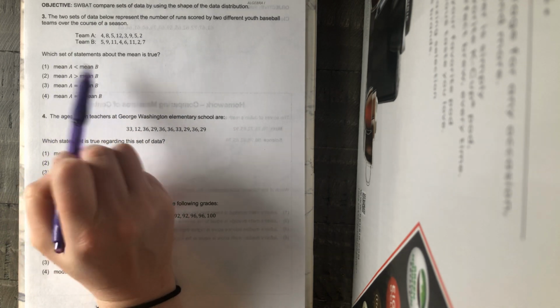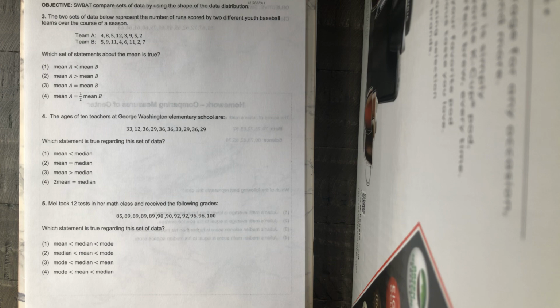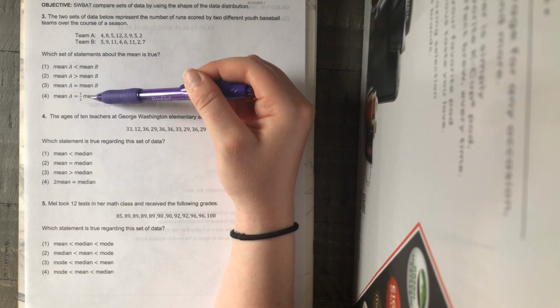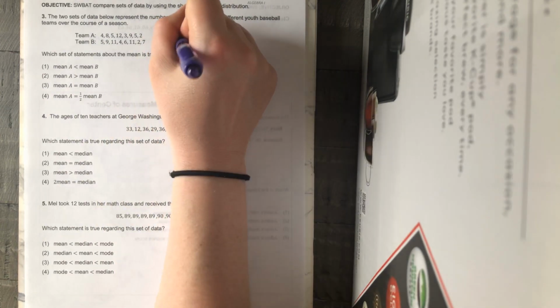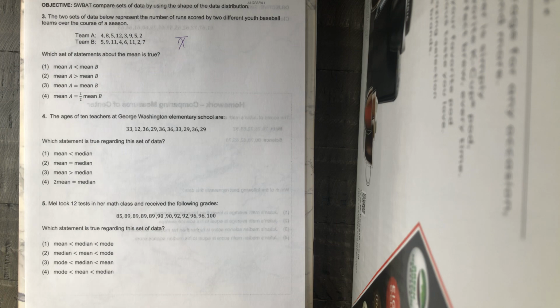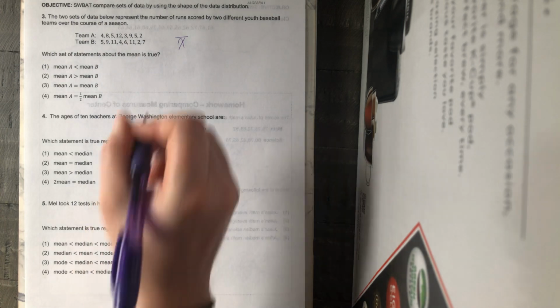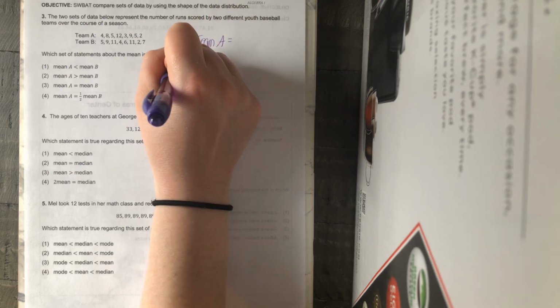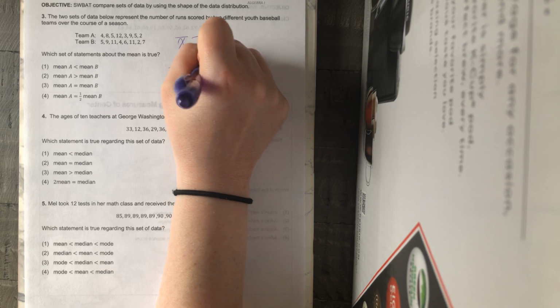So again, this is multiple choice, and I can see that I'm just using the vocab word mean the entire time. So on the side here, I'm just going to write, well, I have to find the mean, which is really the X bar value for team A. And then I have to find the mean, which is my X bar, for team B.